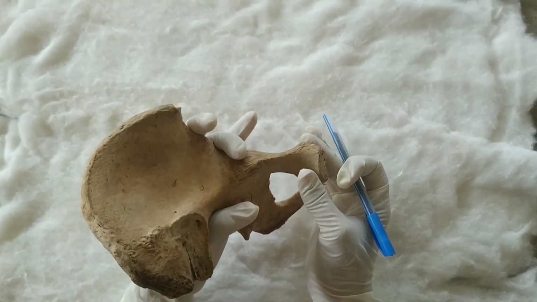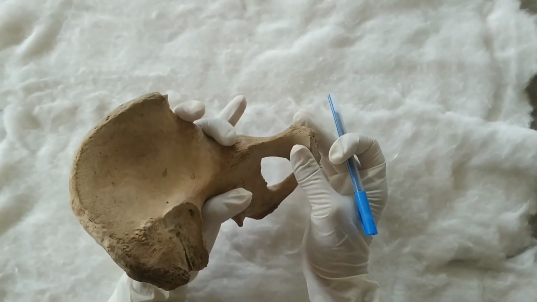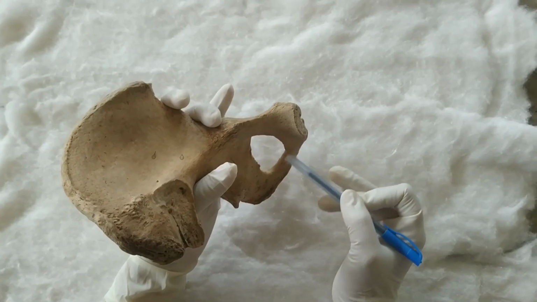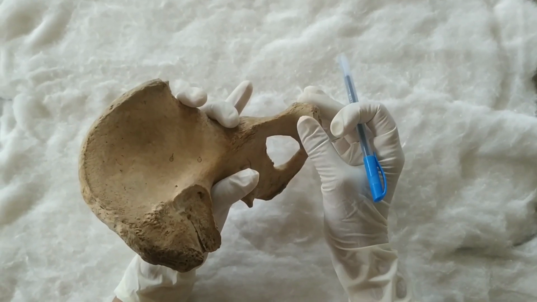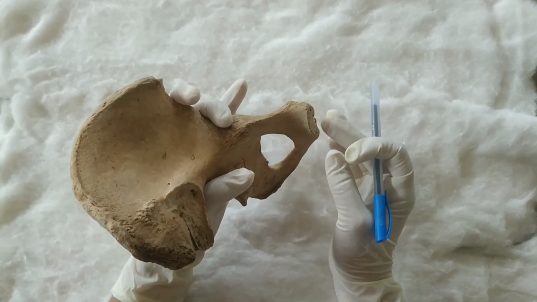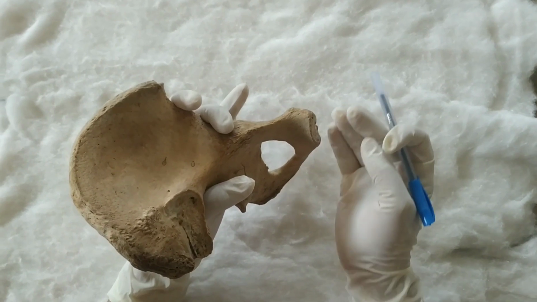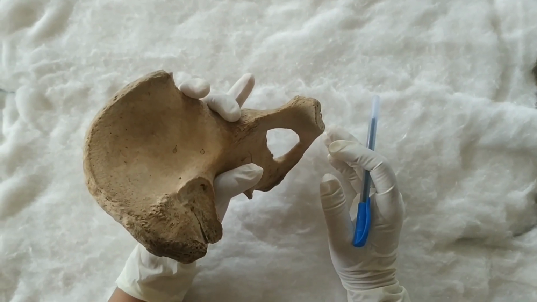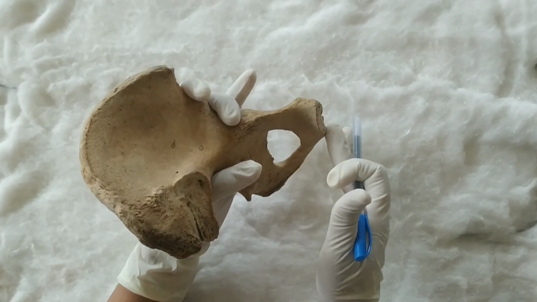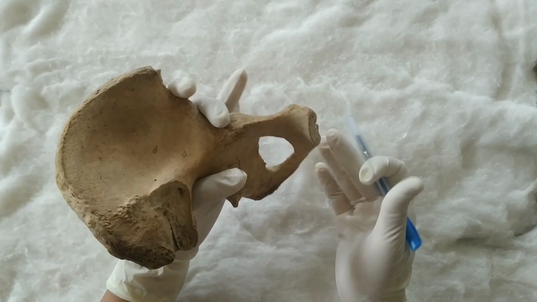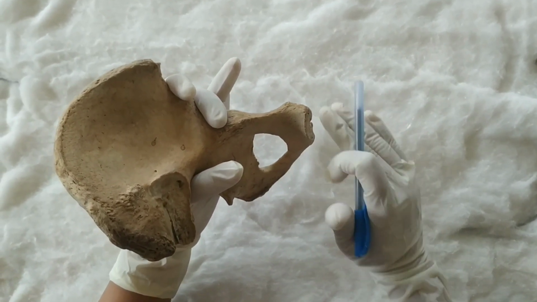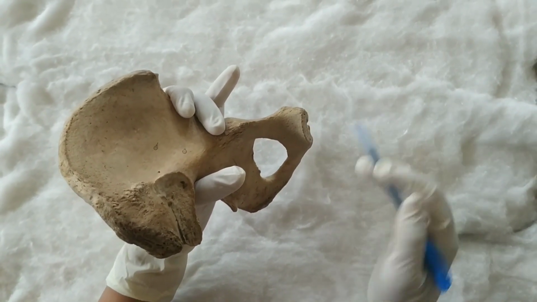The pubis has a body, so this is the body of the pubis, and it has two rami, the superior ramus and the inferior ramus. Now what are the features of the body? The body is flattened from before backward. It has three surfaces: anterior surface, posterior surface and medial surface. The anterior surface is directed downward and forward.